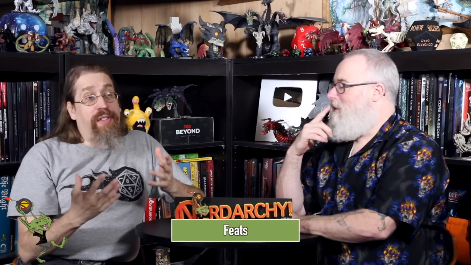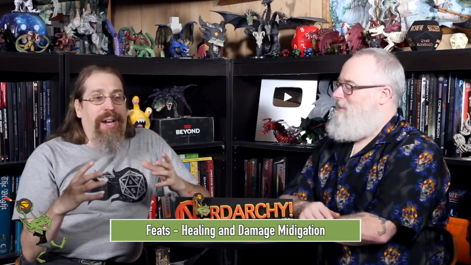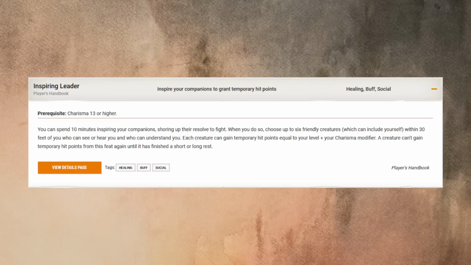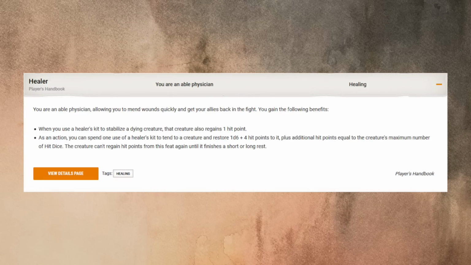When you're choosing your feats, and you're only going to get so many as a barbarian, we've broken these down into 3 different categories. And because we don't have access to healing magic, we get a lot of hit points. We have damage resistances to a lot of different things depending upon what's going on. We need as many hit points as we can. So we just put damage mitigation into one category. Whether you want to take Inspiring Leader to get temporary hit points, whether you want to take Tough to just have more hit points, or whether you want to take the Healer feat to use healing kits outside of combat to administer and cure your allies, all of that deals with that extra hit points.